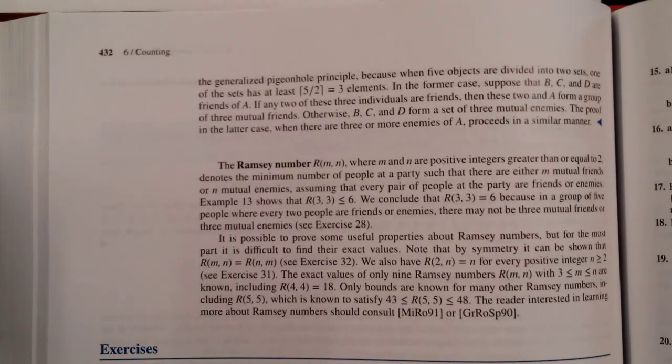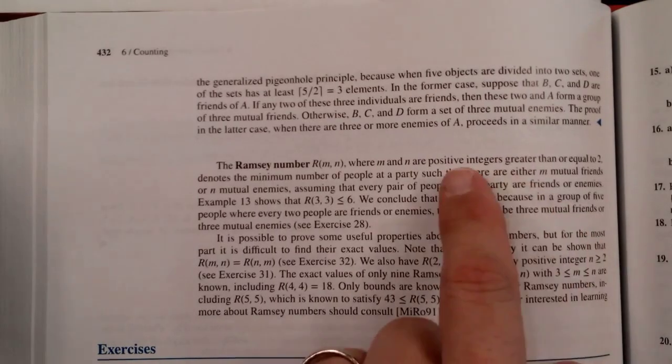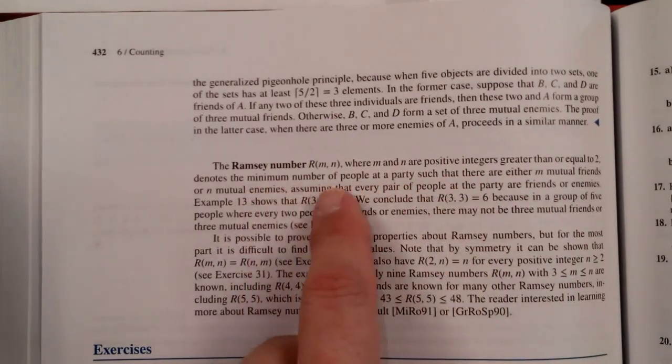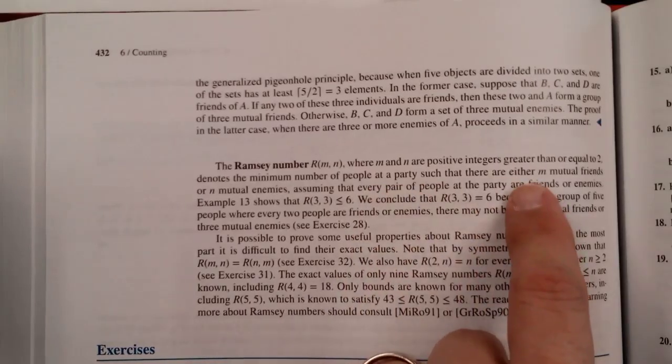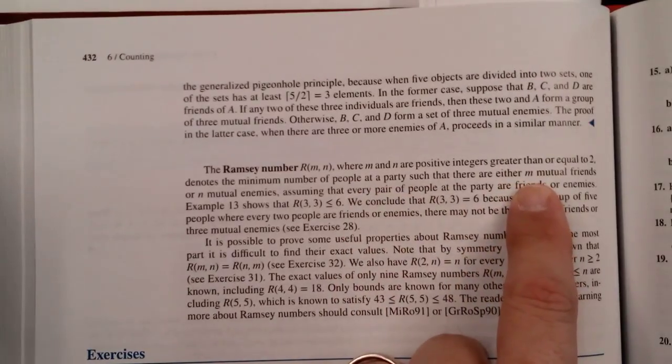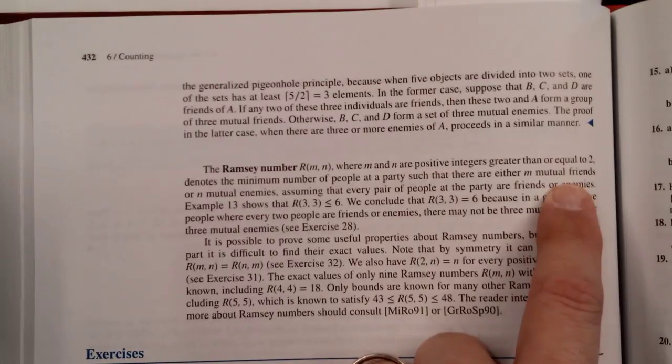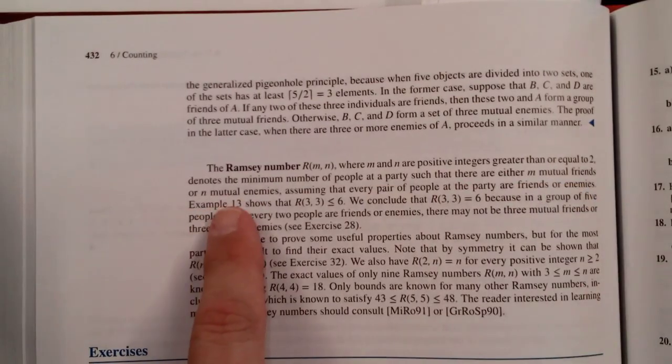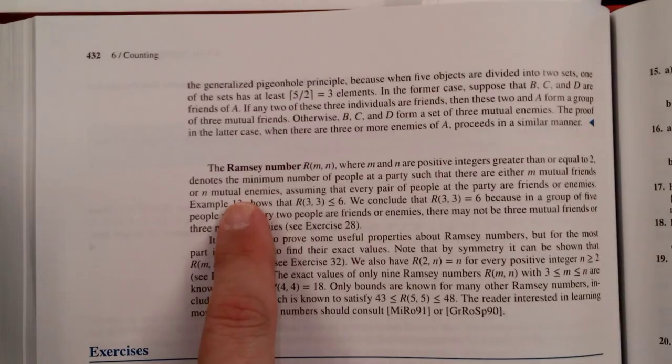I want to have a party. The minimum number of people at a party is such that there are either this many people who are friends, all with each other, or this many people who are all enemies with each other.